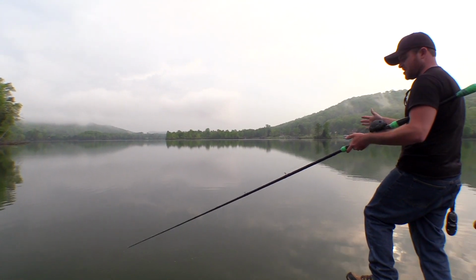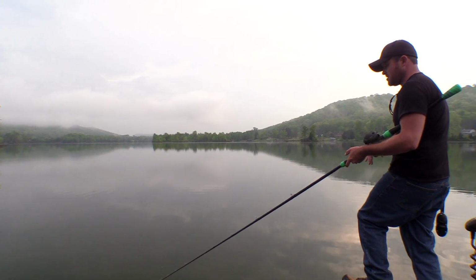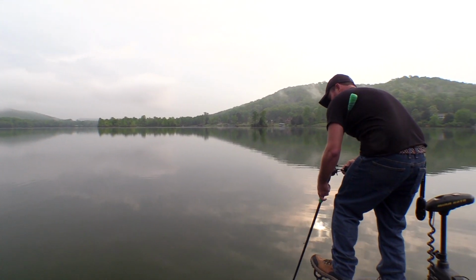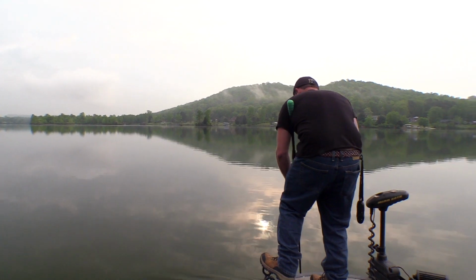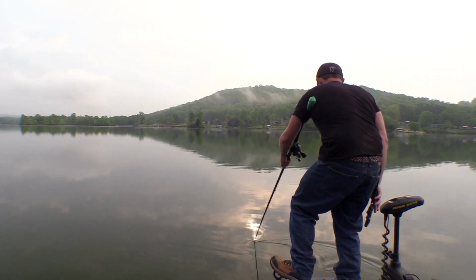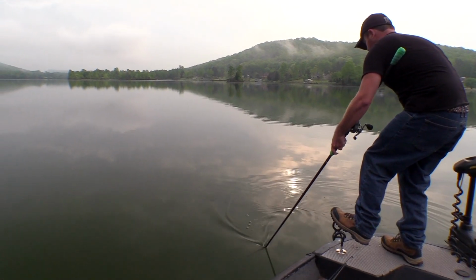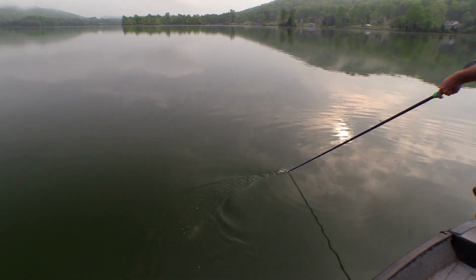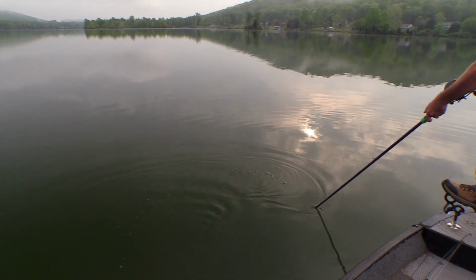So I'm condensing the area that we're straining a little bit. When I bring this in, I don't want to rip it up to the boat. Bring it in nice and slow, really deep. I do one of the fall things.